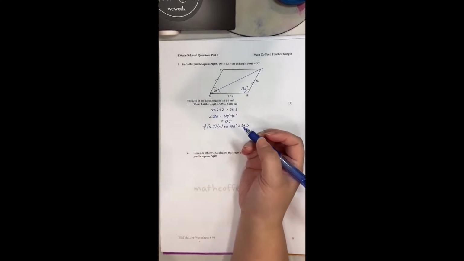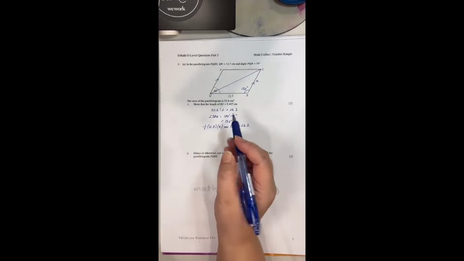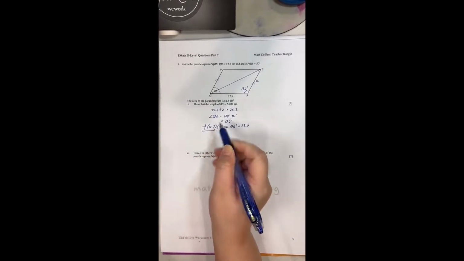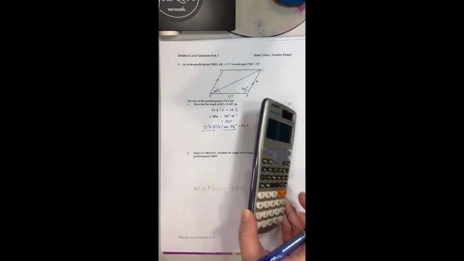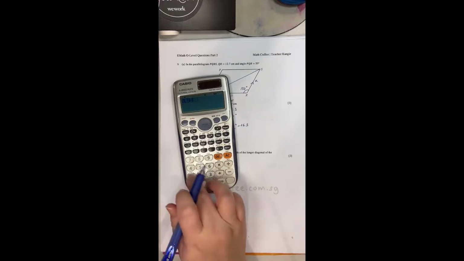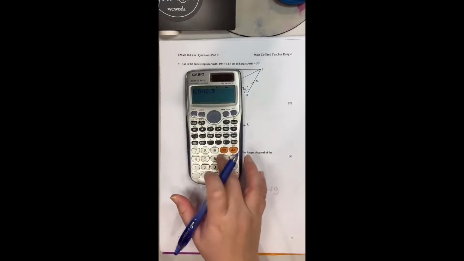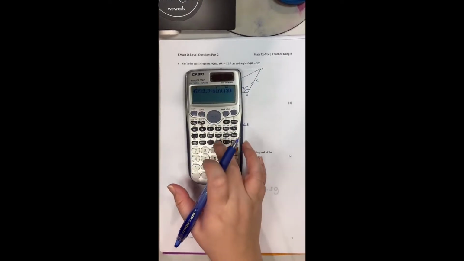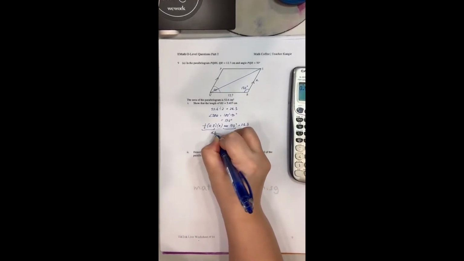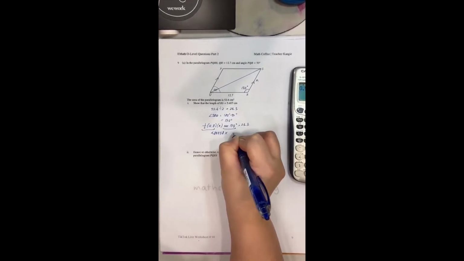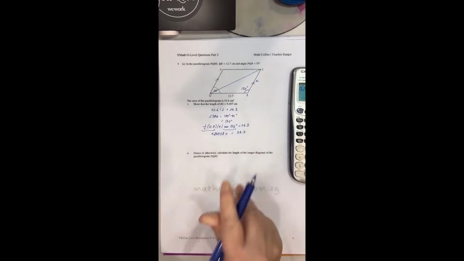Then after that, calculate half times 12.7 times sine 130. So half times 12.7 multiplied by sine 130 will be 4.86438x equals 26.3.